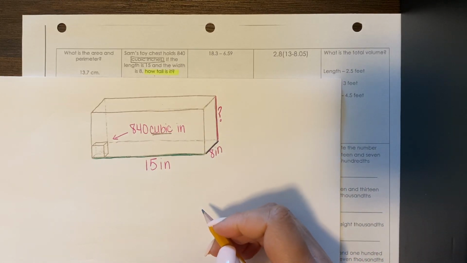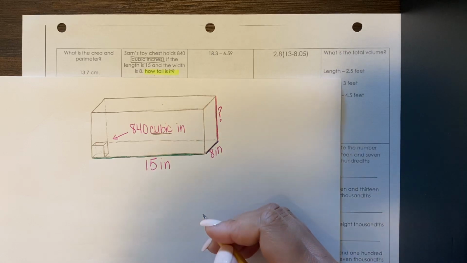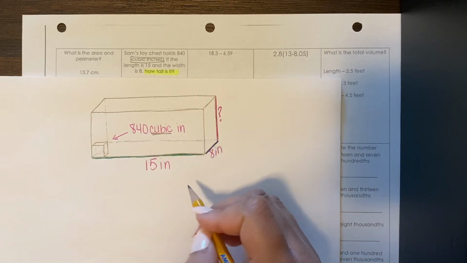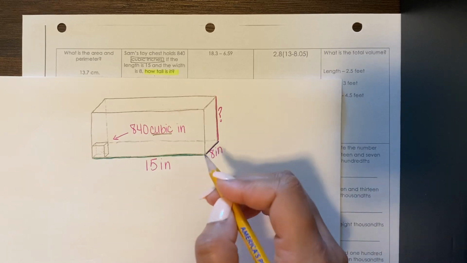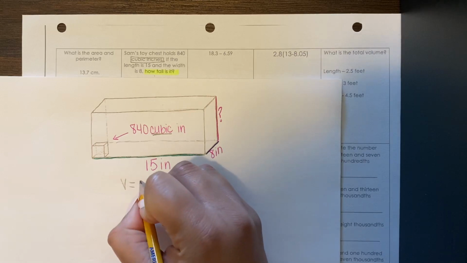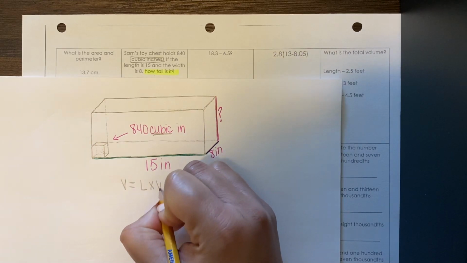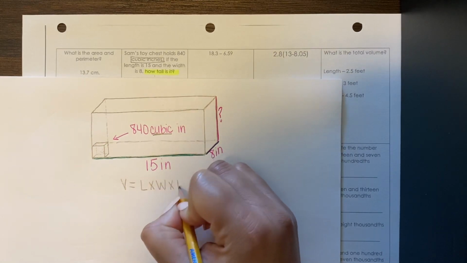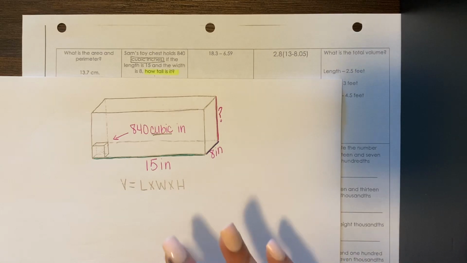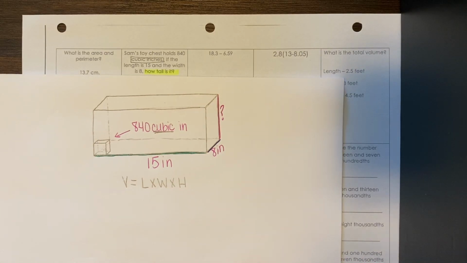Okay. If we know our formulas, we are trying to find, we already have volume. We're dealing with volume and capacity. The formula for volume is length times width times height. I know you're familiar with that. So I like to write the formula and then we're going to go underneath it and fill in the information that we know.